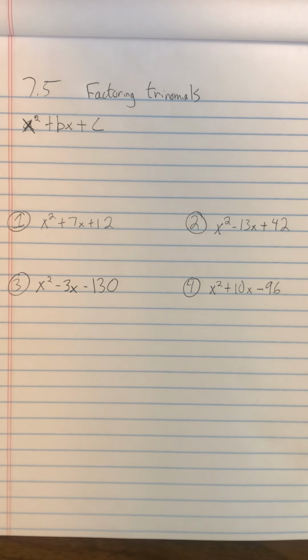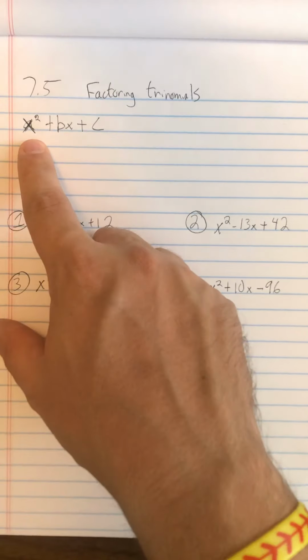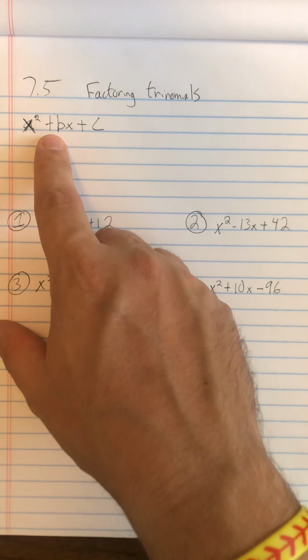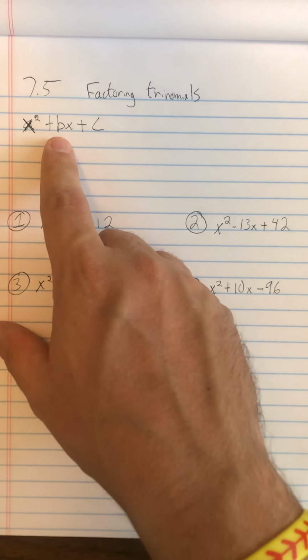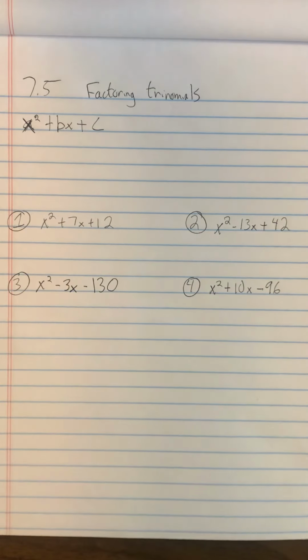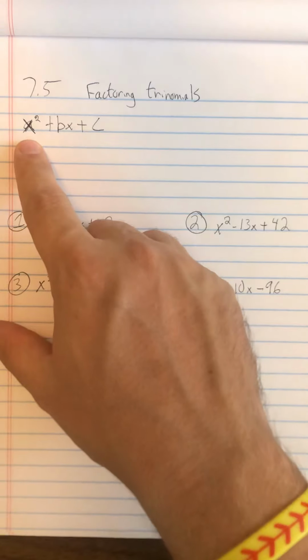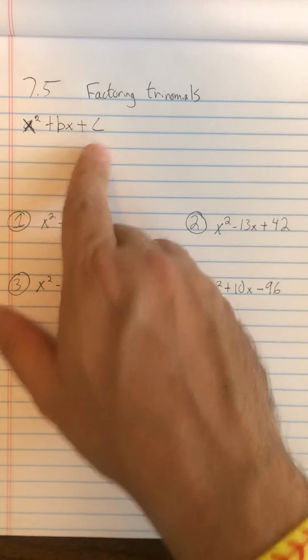All right. So last thing I want to talk to you guys about for the year. Factoring trinomials. Trinomials are polynomials with three different terms, and we're going to want them in standard form when we go about factoring these. We want them in the form x squared, then bx, and the last one is c. Now, b and c are constants, so we're going to go from highest power of x to just x to no x.